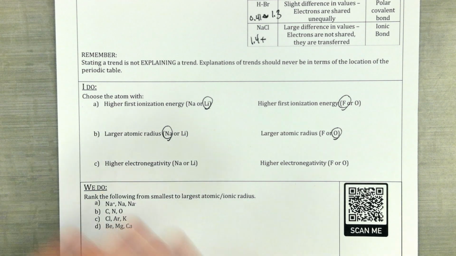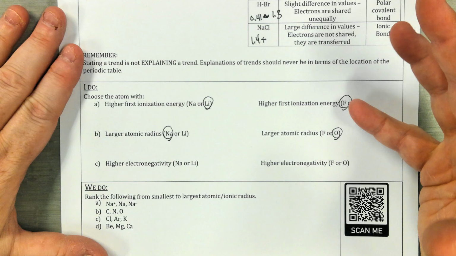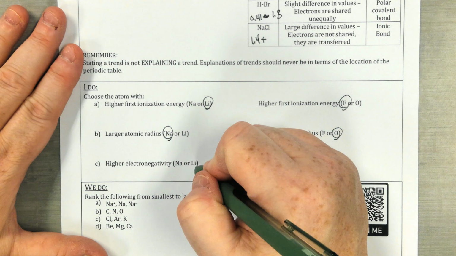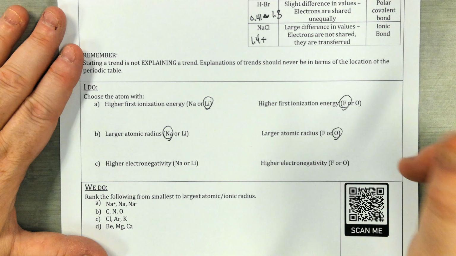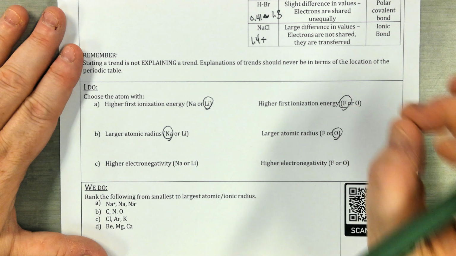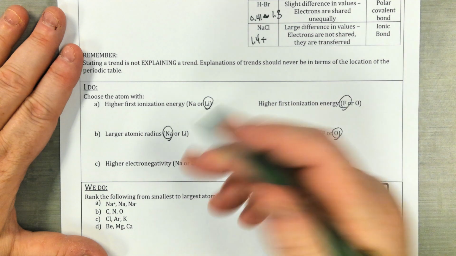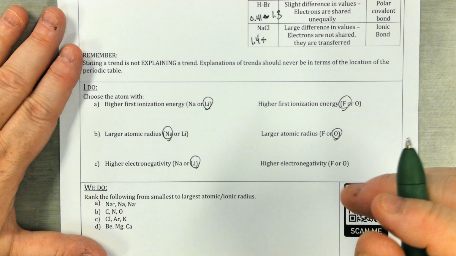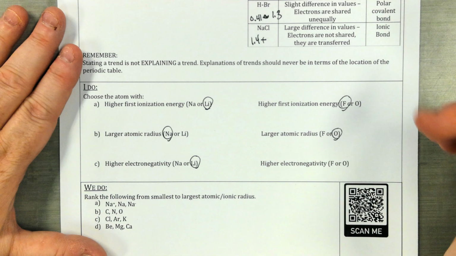Okay. Highest electronegativity. Well, lithium is going to be higher, not just because it's on top. It's higher because it's bottom to top. It's because it's got 2 periods. The protons are going to hang on to the electrons, those outer electrons, much tighter than sodium because there's more shielding in sodium than lithium.